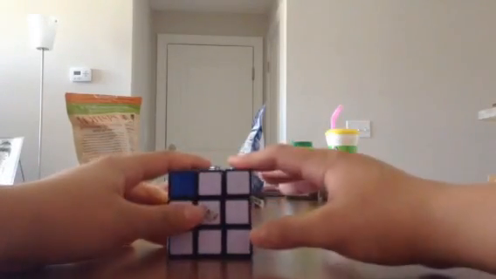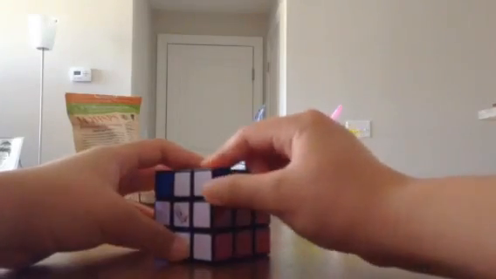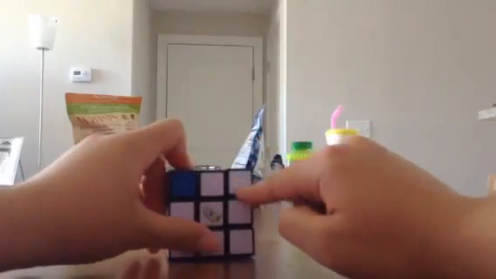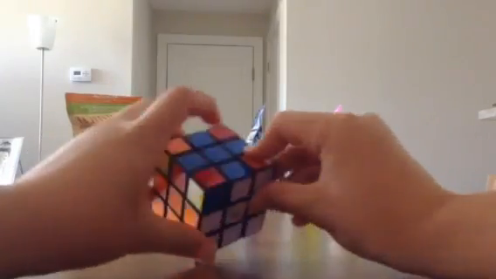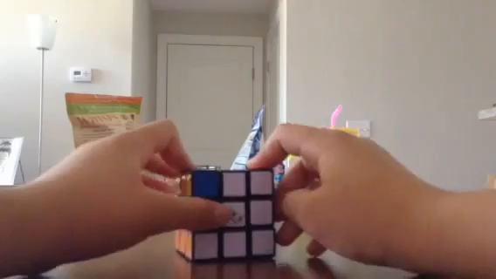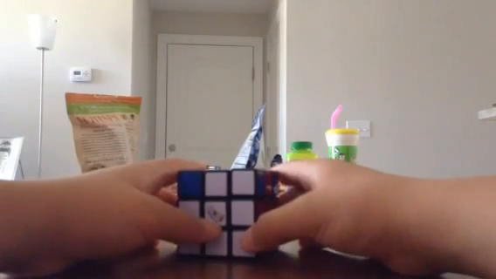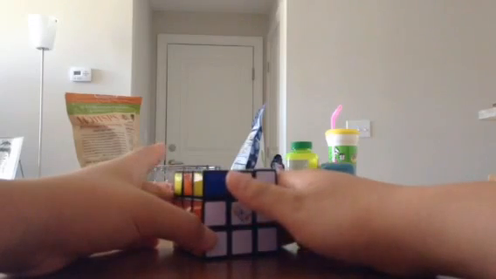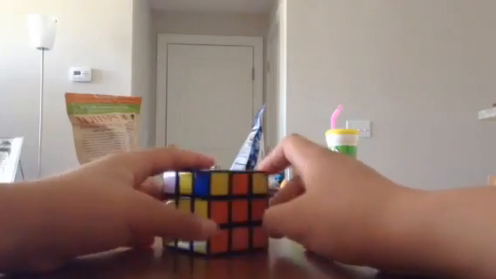What I mean is, as you can see, this particular corner that I'm holding right here is blue, orange, and white. So we want to put it in between blue, orange, and white. So where's that? This is blue, this is orange, and this is white. So we want this corner to essentially go over here, but it doesn't have to be permuted correctly or turned correctly. So what you do is you want to find a corner that's already in the correct place, but not turned correctly.